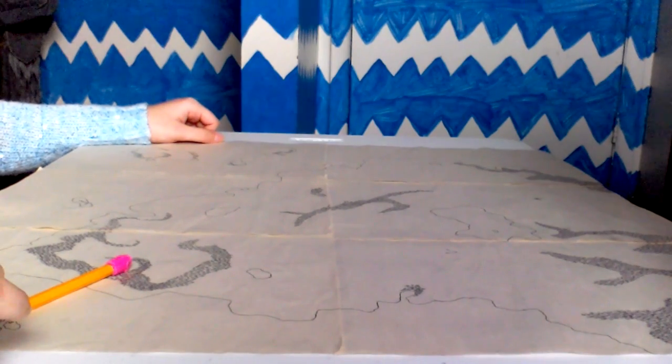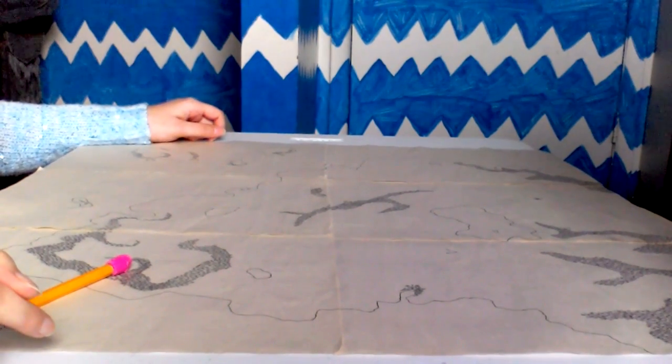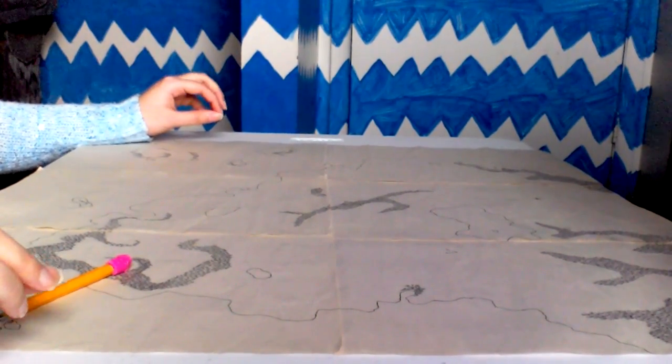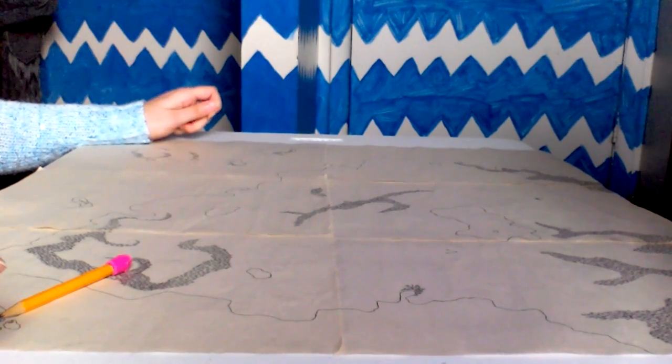In the last video, we dealt with landmarks. We started off with mountains, and in this video, we will be doing the second largest landmarks, which are forests.